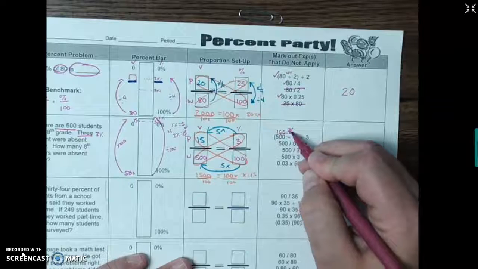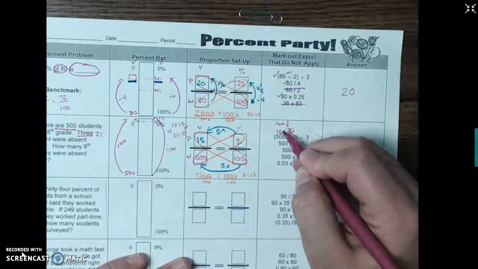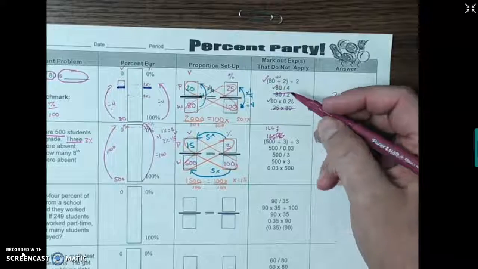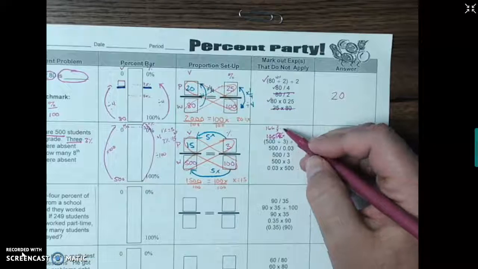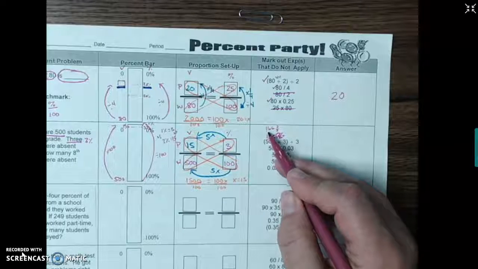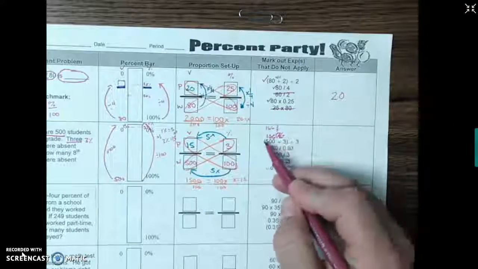Can we do that? Yes, we can. So 166 2/3. And then we're going to divide that by 3. This is not nice. Well, I didn't even have to do the math. I already know that 166 divided by 3 is going to be way more than 15. So I'm going to mark that one out.